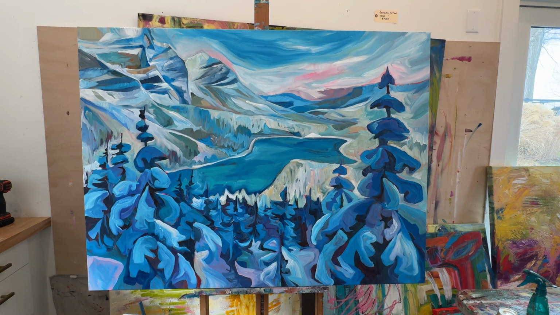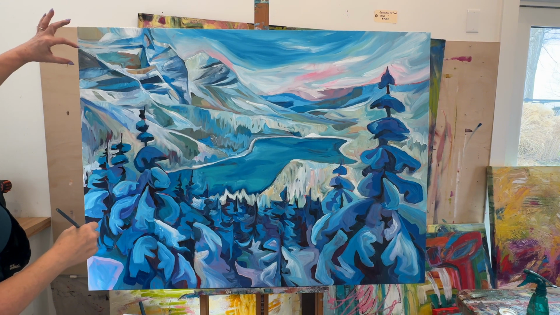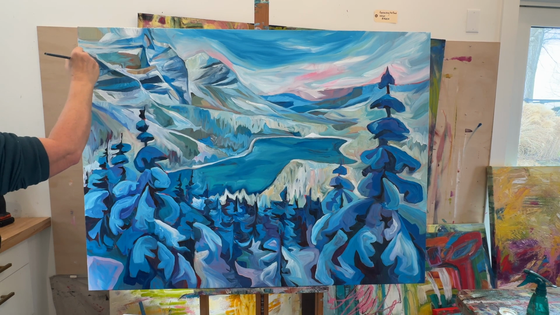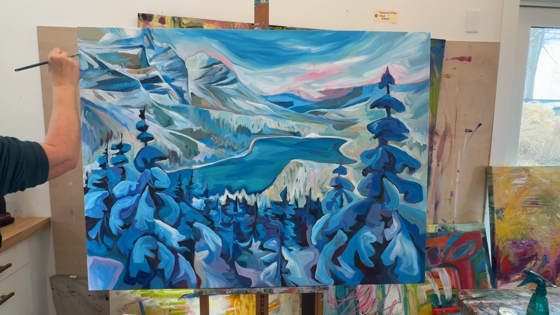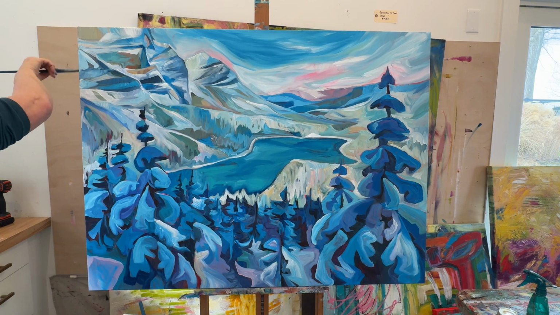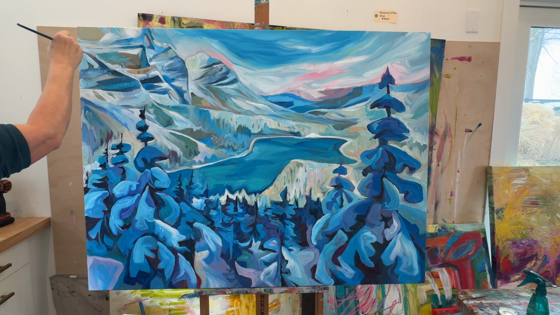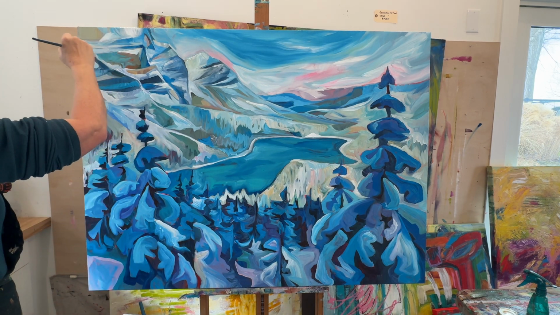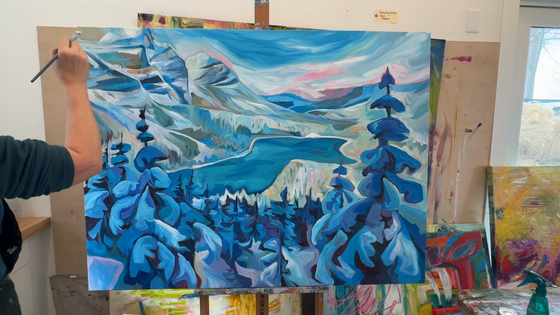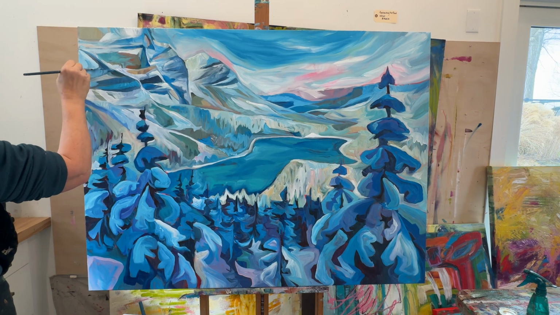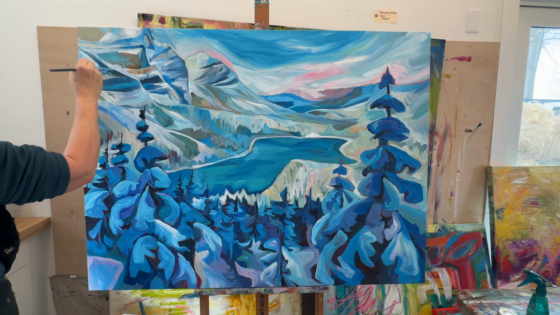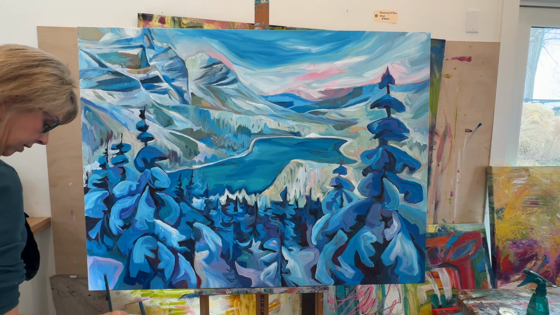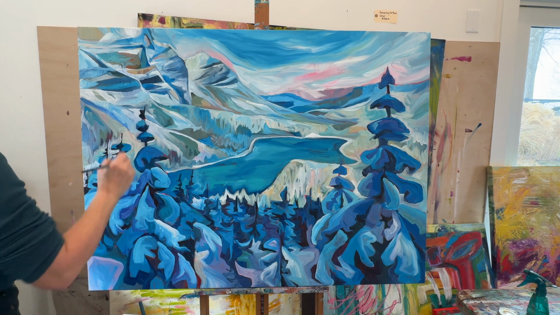Okay. I think this is still too warm. I'm going to give some directional strokes, so that snow is coming down. And then I think that is too dark, right there.